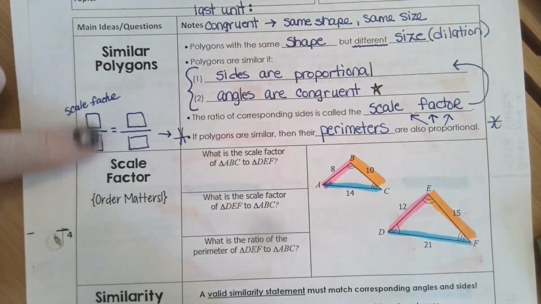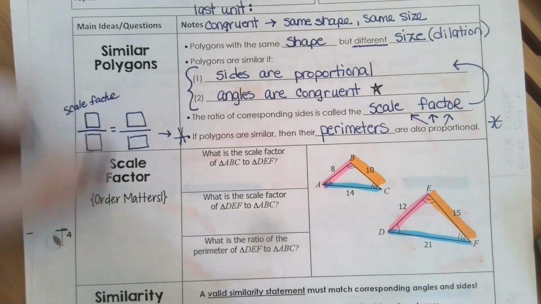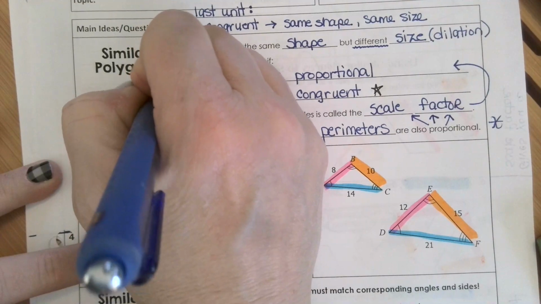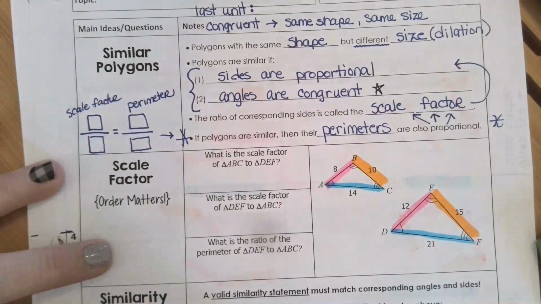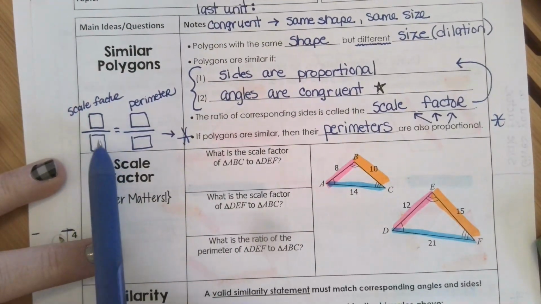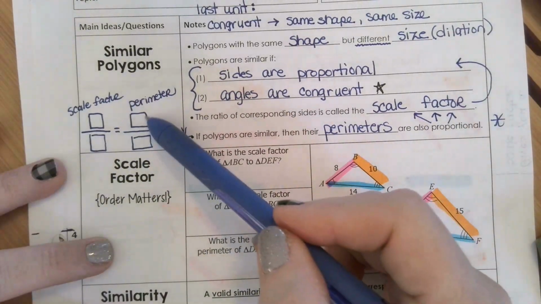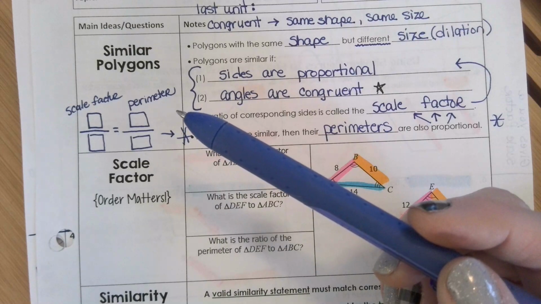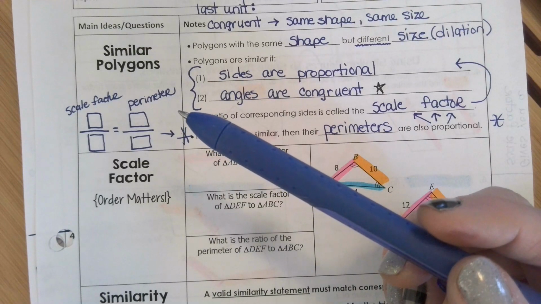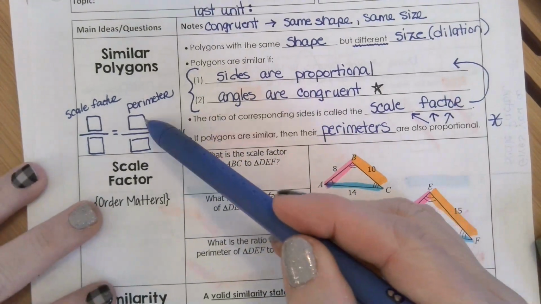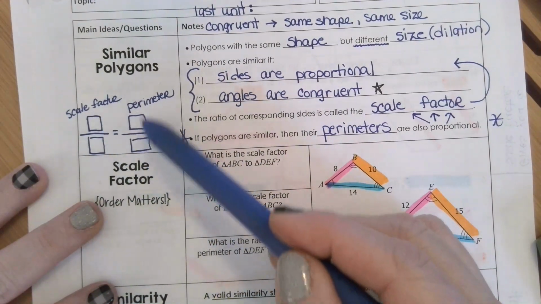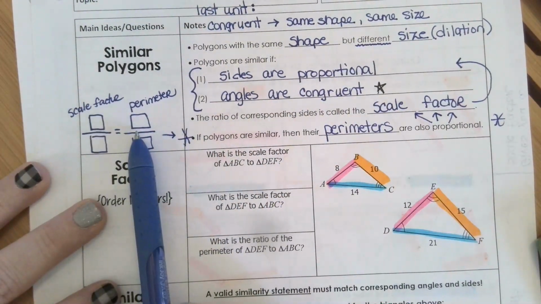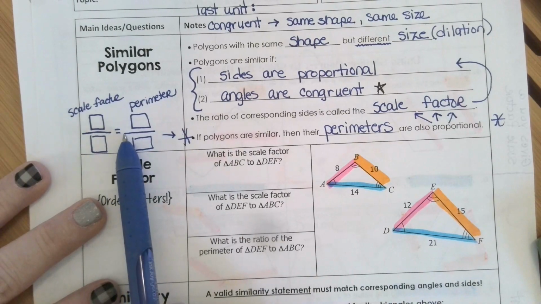So this would be your scale factor, and then the other numbers are the perimeter. Okay, and then of course we're going to have the numbers here for the scale factor, but one of these is going to be a variable, and the question most likely is going to ask you, what is the perimeter of one of the shapes? And so you would have an X in one of these spots so that you could cross multiply and work that out. You're going to have to remember the setup.